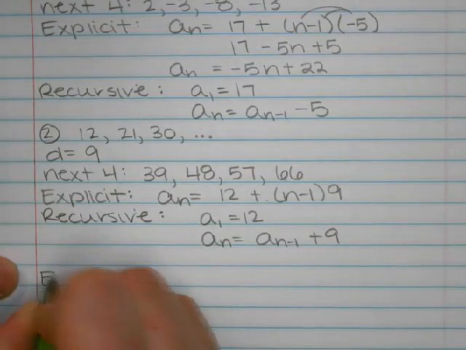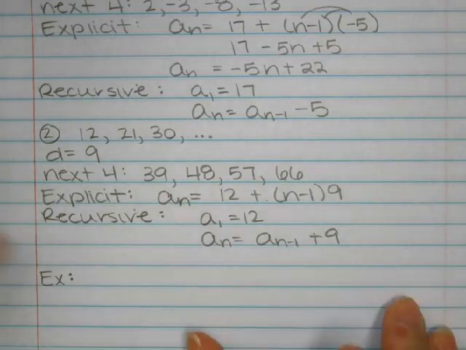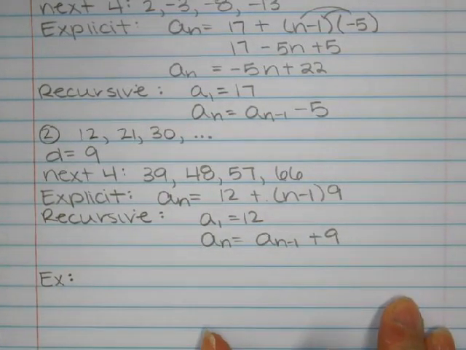So here's our next example problem. We're going to use that same formula. There's just a lot of different ways they can ask you questions about arithmetic sequences. And so what I'm going to do now is go through some different examples of things that they could ask you and how you would go about finding those.